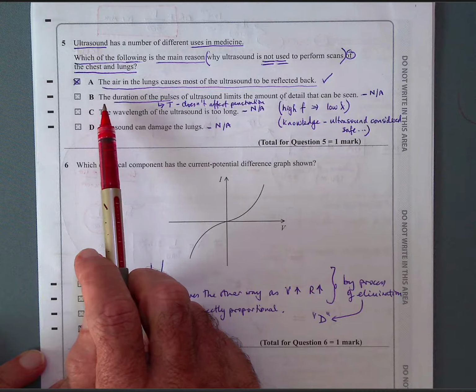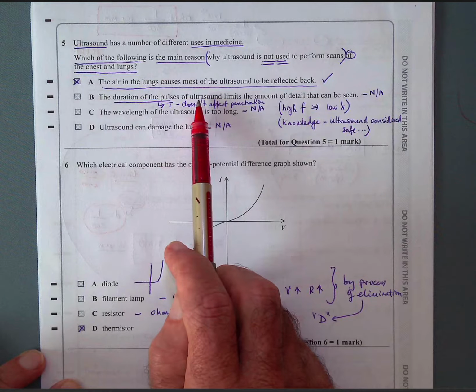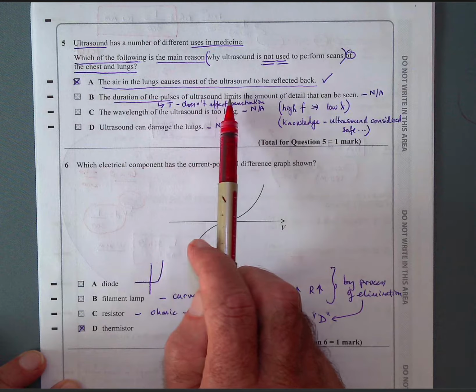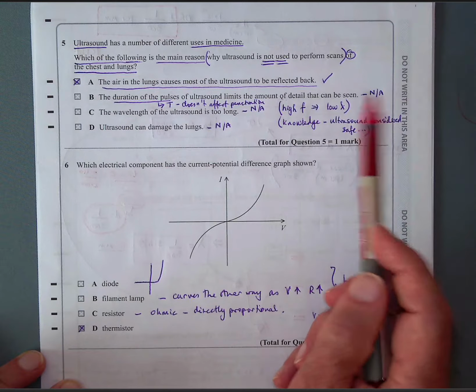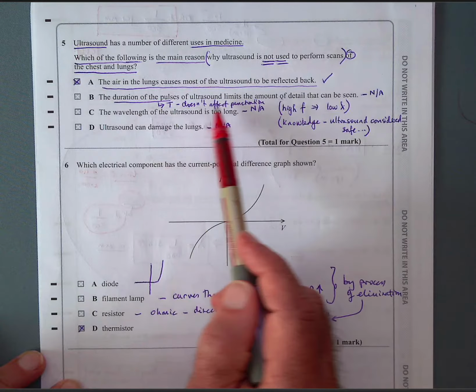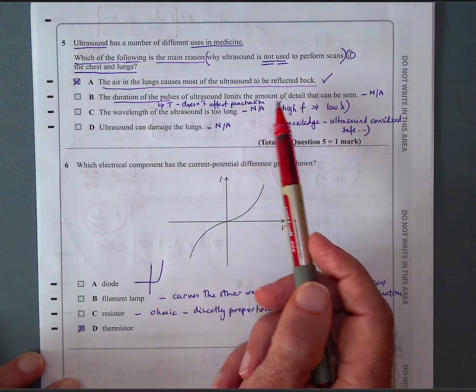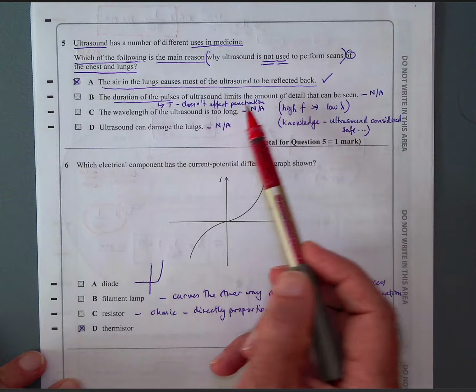But let's look at B. The duration of the pulses, that means the period of the pulses of the ultrasound, limits the amount of detail that can be seen. Well, I don't think that's applicable. T does not affect the penetration, the period of the ultrasound. What affects the penetration is the solidity of the material, I would say.